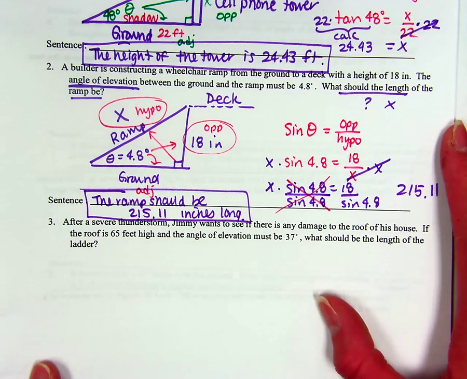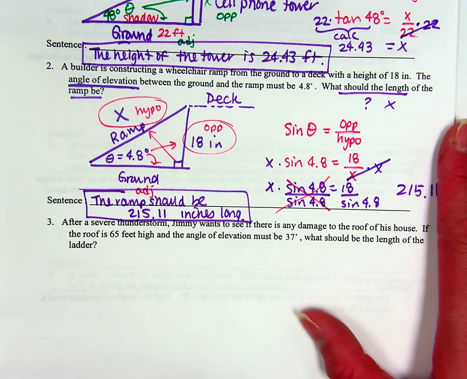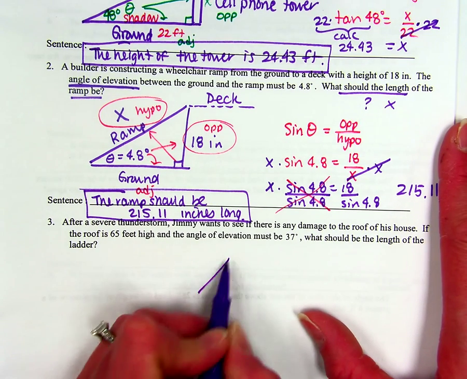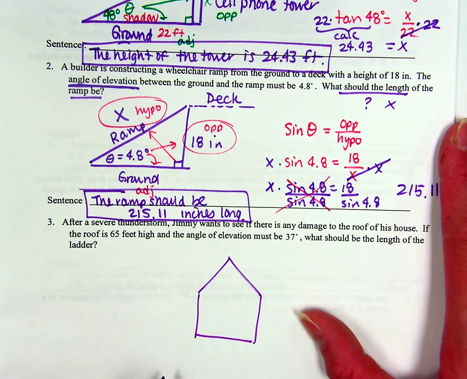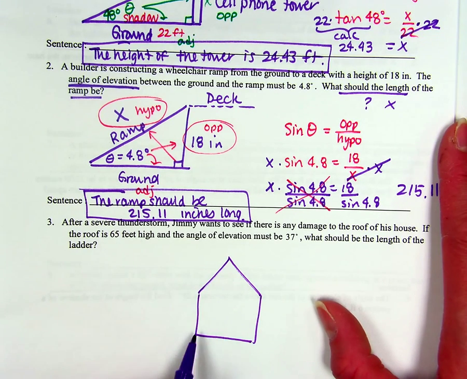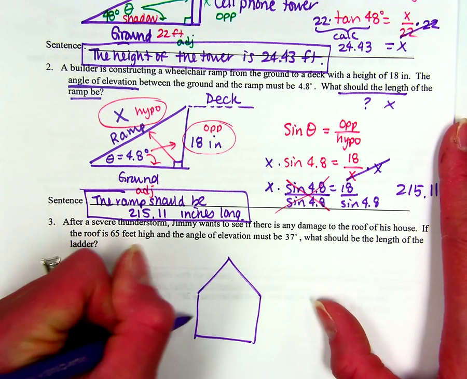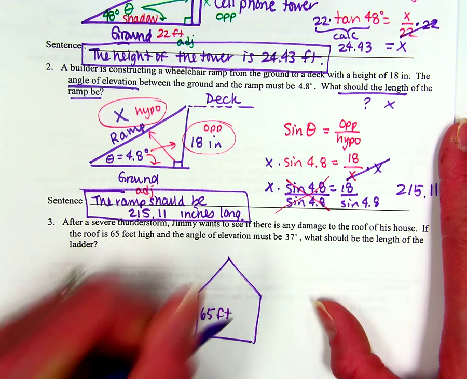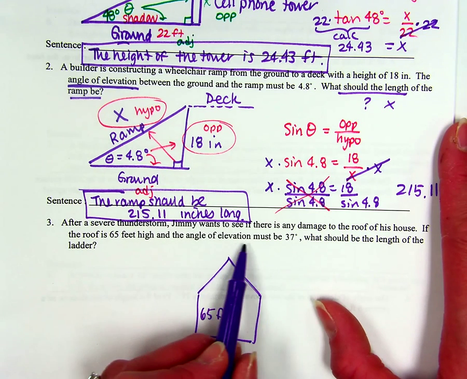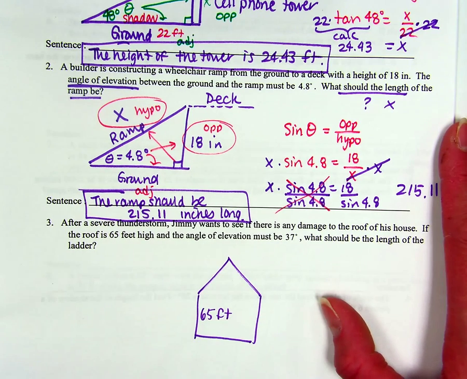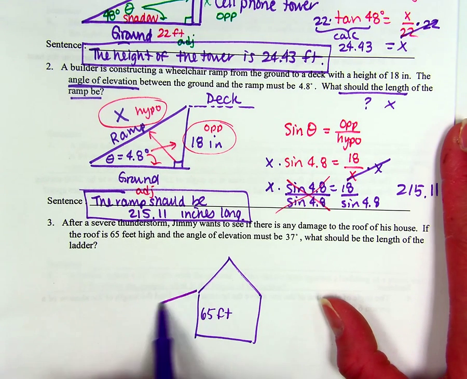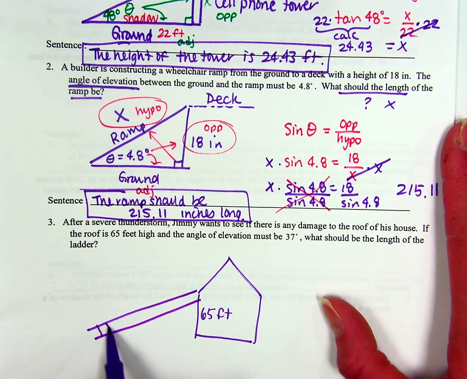After a severe thunderstorm, Jimmy wants to see if there's any damage to the roof of his house. All right, so here's his house. If the roof is 65 feet high, so to get up to the roof, he's got to go up 65 feet, and the angle of elevation must be 37 degrees. What should be the length of the ladder? So for him to climb to the top of his house, he needs to lean a ladder against his house.